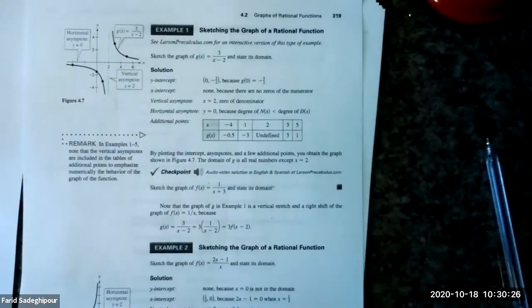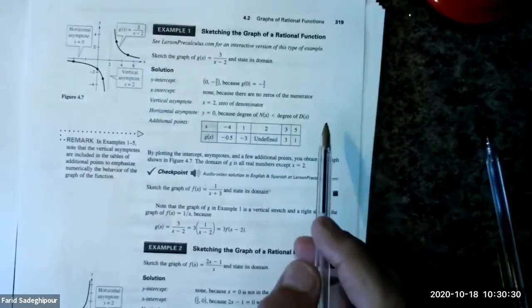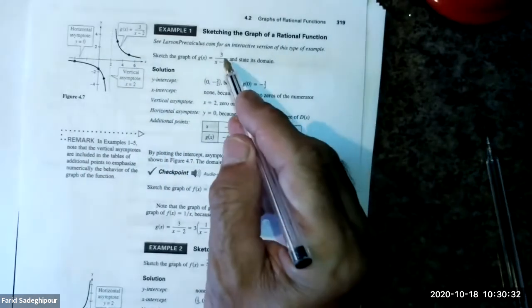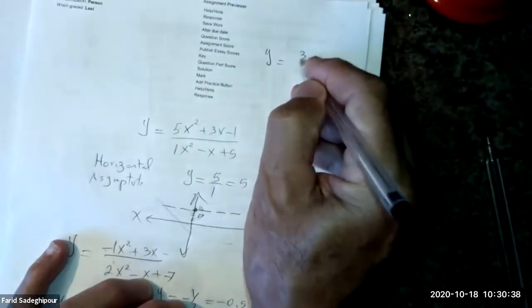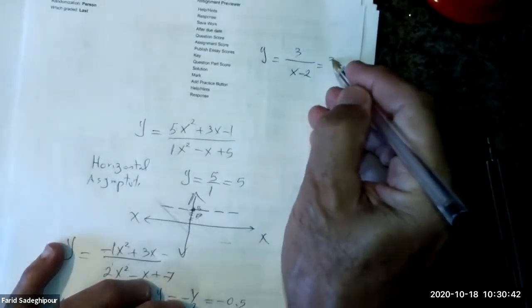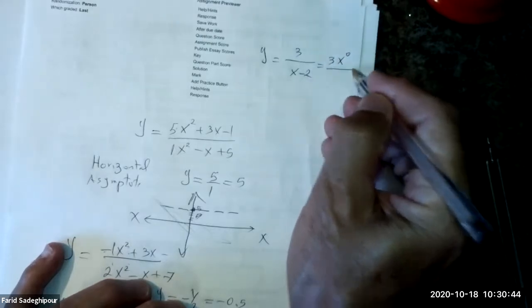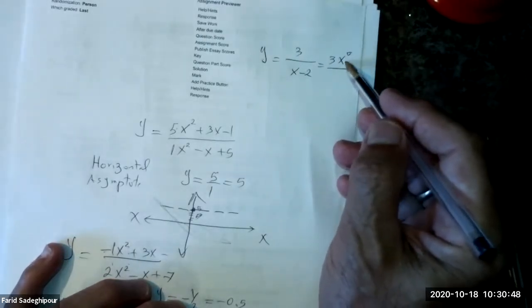So here, y equals 1 over x minus 2, and remember, it's 3 over x minus 2. Do you see any x in the numerator? You could always write it like that: any number to the power of 0 is always 1, so you could put x to the power of 0 if you want.